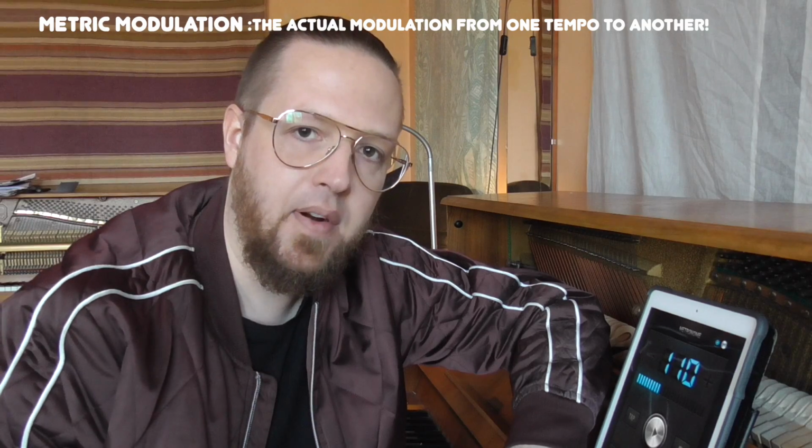Some guys talk about metric modulation, meaning the same thing I mean when I talk about polymetric sequences. But for me, metric modulation is something else. It's the actual modulation from one tempo to another.